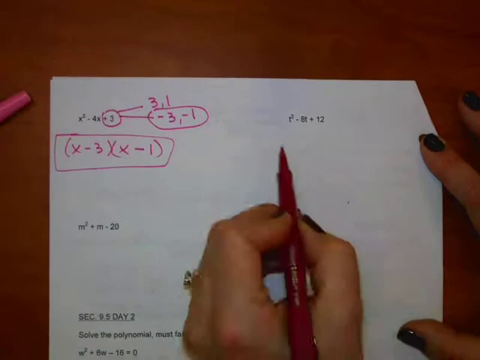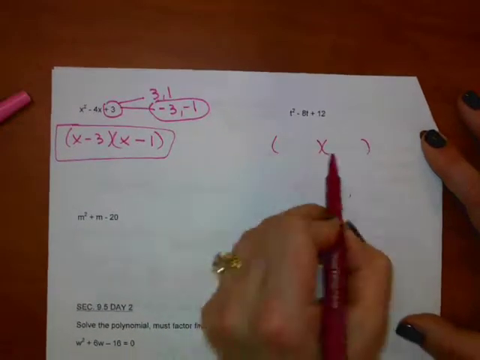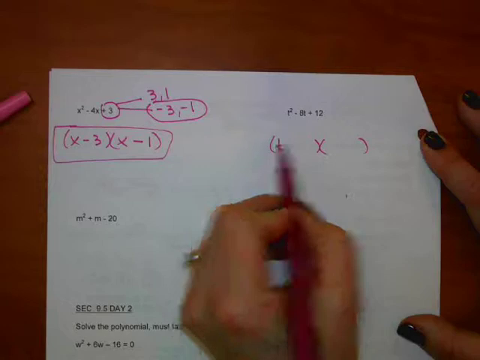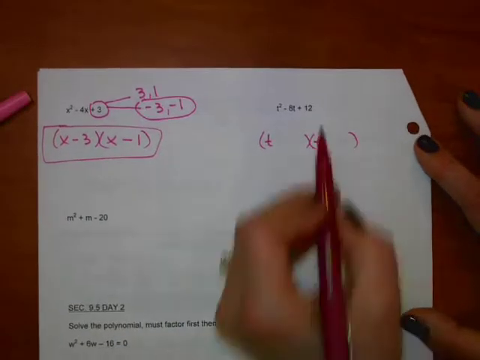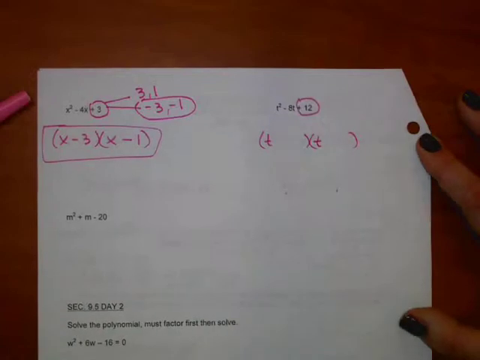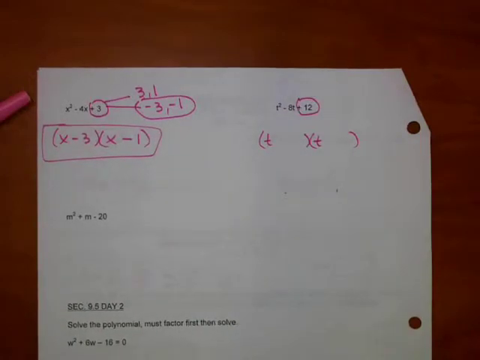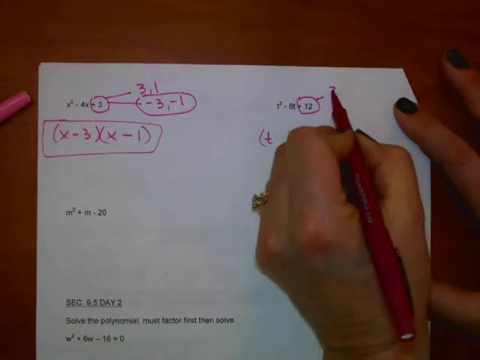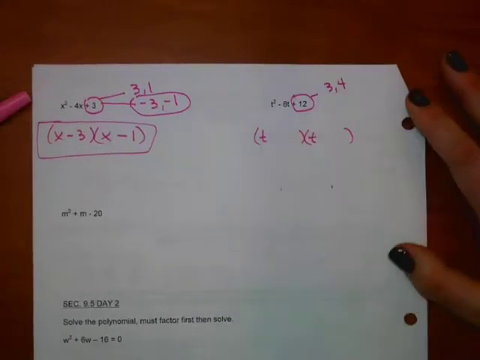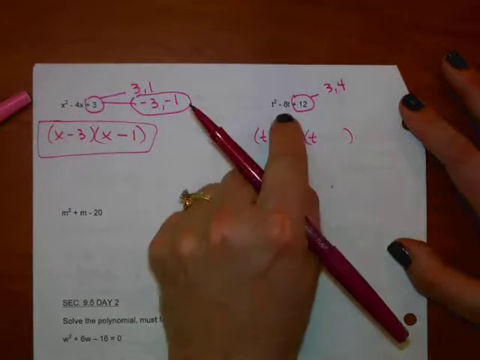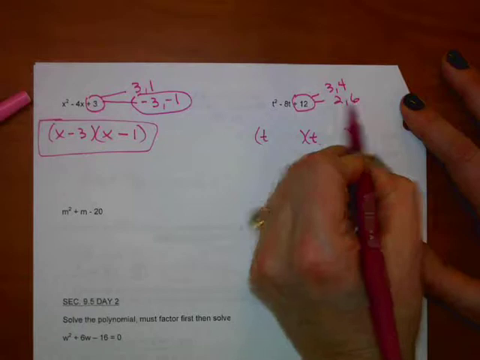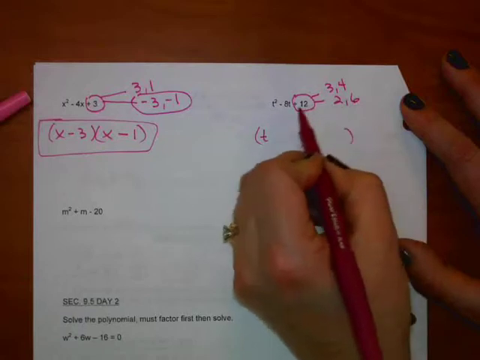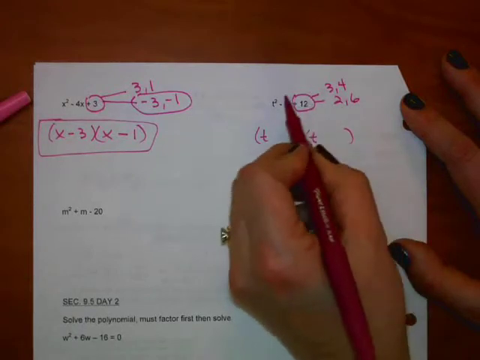Okay, let's do this one. Empty binomials, what goes in the front? T and T, correct? So 12. Let's look at this. Factors of 12. Let's start with the obvious, 3 and 4, correct? Do 3 and 4 add together to -8? No. How about 2 and 6? They multiply to +12, but they don't add to +8.